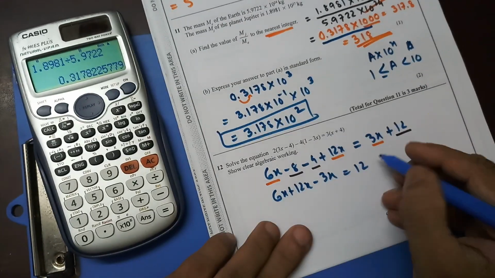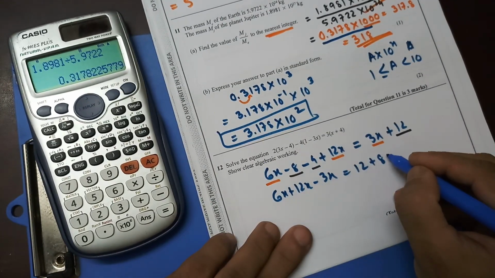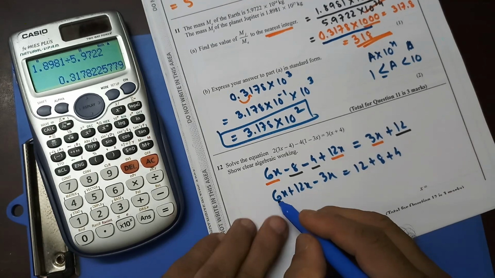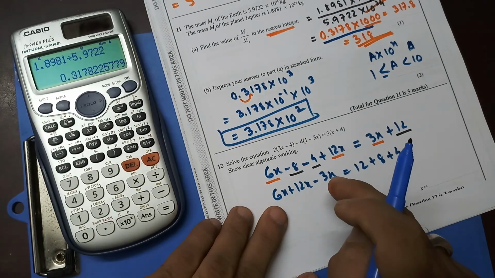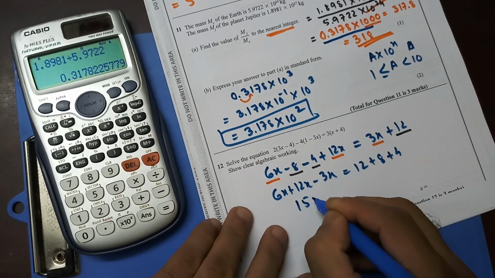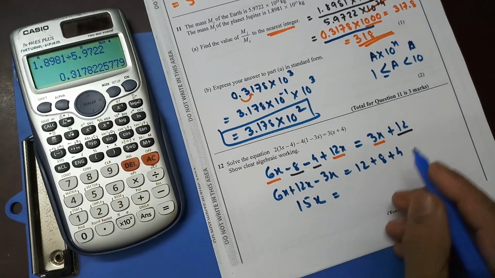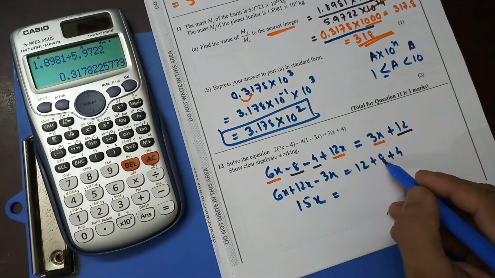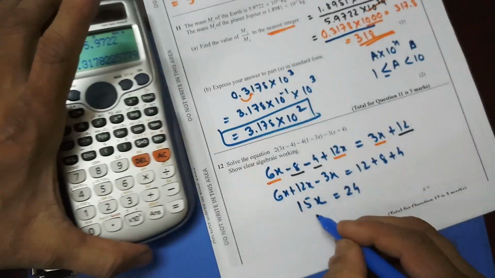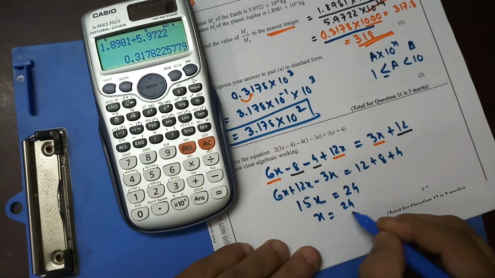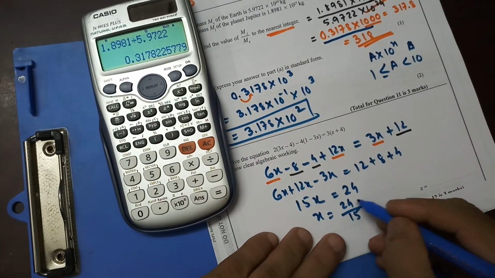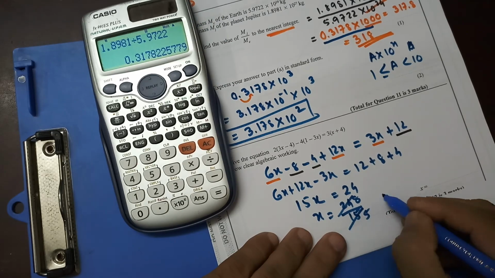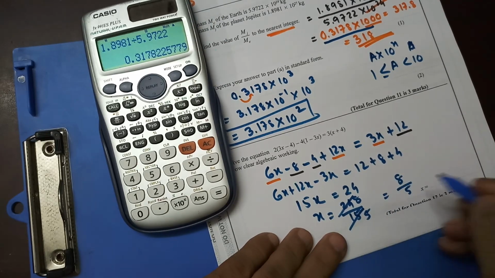It's 12 minus 8 gonna be plus 8 minus 4 gonna be plus 4. So 6x plus 8x, that's gonna be 18x. 18x minus 3, that's gonna be 15x. Okay, and over here 12 plus 8 is 20. This is 24. So x is going to be 24 divided by 15. Now you can cross that by 3. So 3 8s are, 3 5s are. So final answer is 8 by 5.